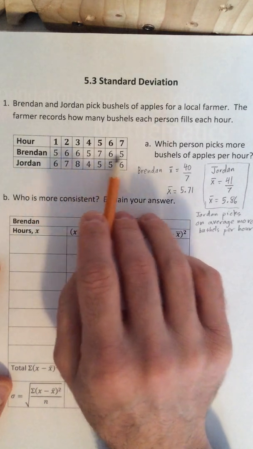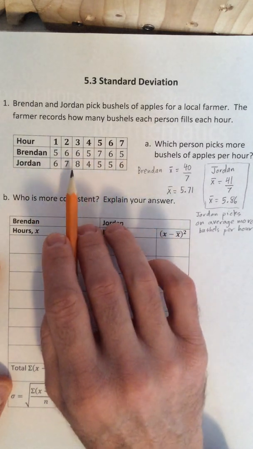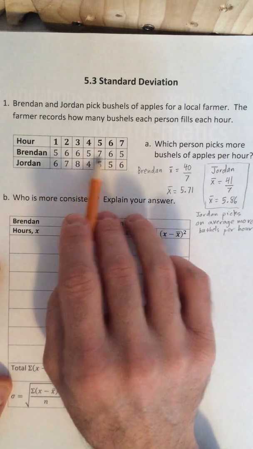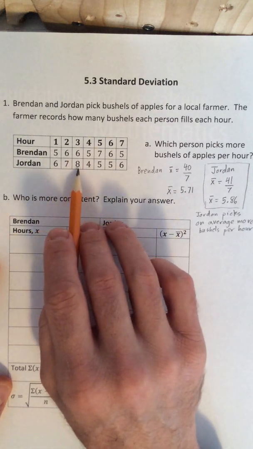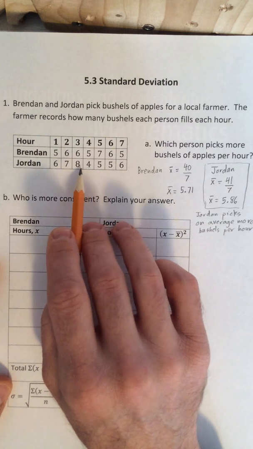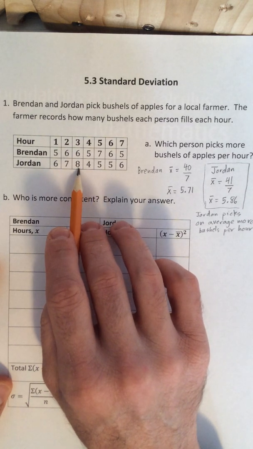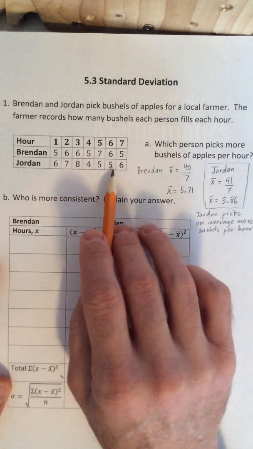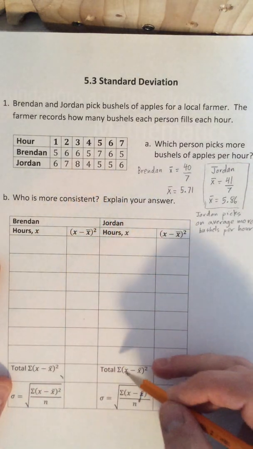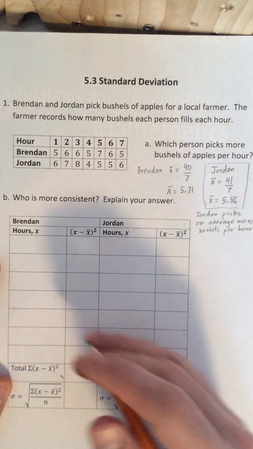Now, if you quickly look at these, it looks like Brendan's numbers are all very close. Like a lot of them are 5 and 6. There's 1 7. So it looks like he's very consistent, whereas Jordan is a little less consistent. Sometimes he's got 8, sometimes there's 4. So after that 8 bushels, he must have been tired and went down to 4. Okay, it's a little less consistent, which should show when we calculate the standard deviation.